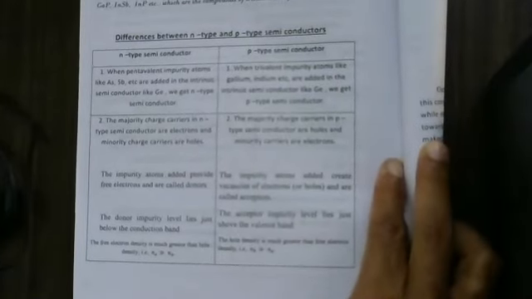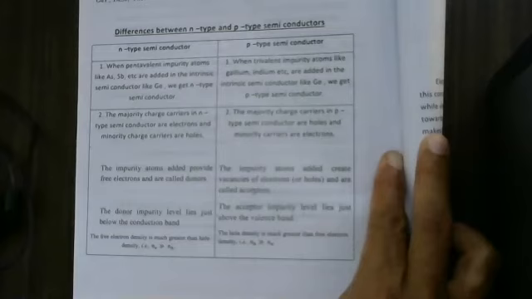Okay, yes. Another 3 marks question. Today we'll send all these notes.